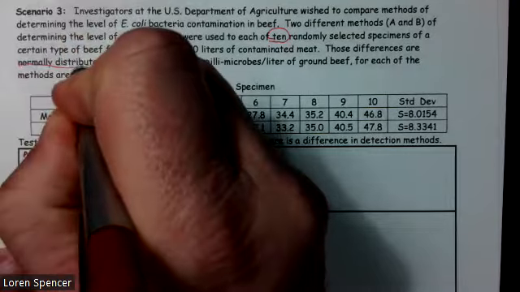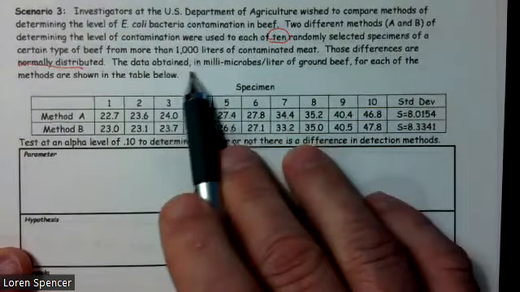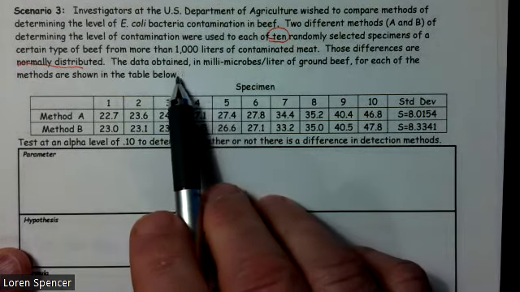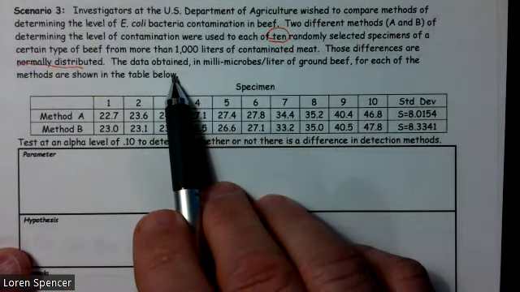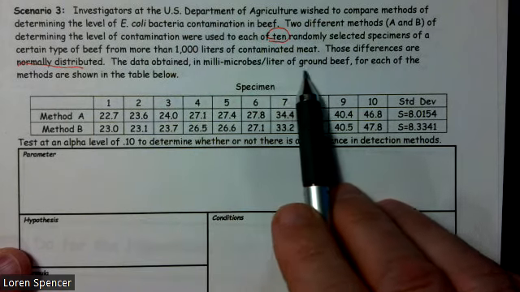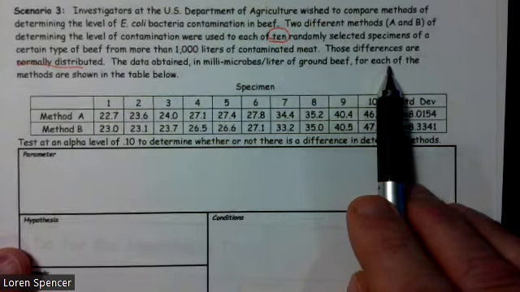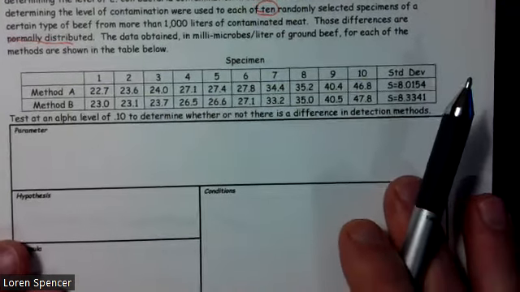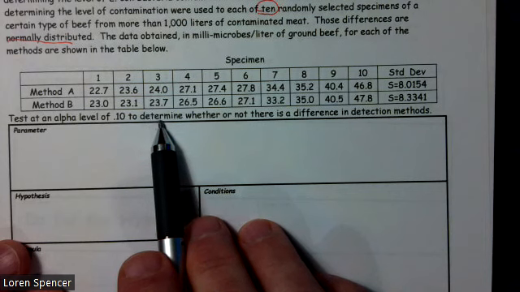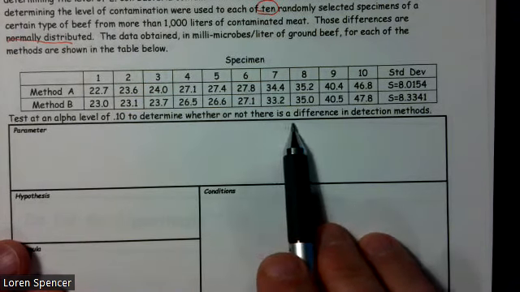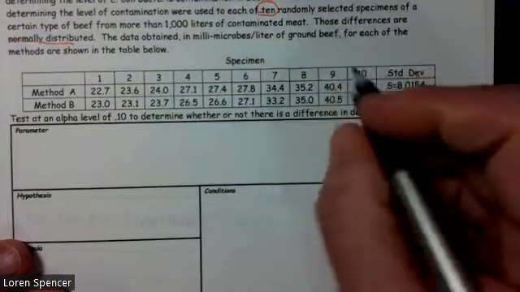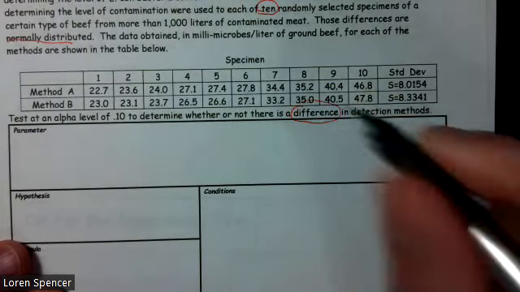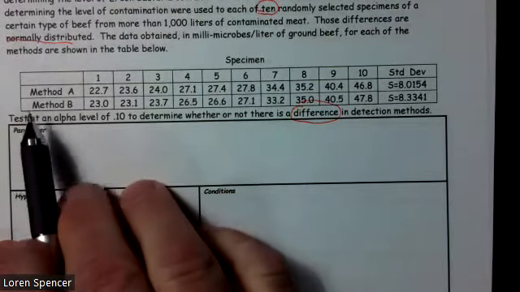That's good to know because if we have a sample size less than 30, we need to start off with a normal, because the central limit theorem will not apply. The data obtained in millimicrobes per liter of ground beef for each of the methods are shown in the table below. All right, so we have the data here. Test at an alpha level of 0.10 to determine whether or not there is a difference in detection methods. Oh, that's another key word. It didn't say less than or greater than, it just says difference. So let's take a look at this.